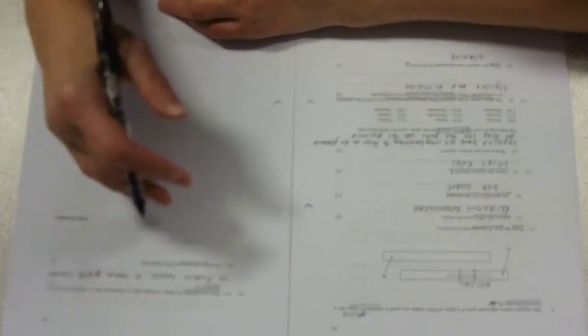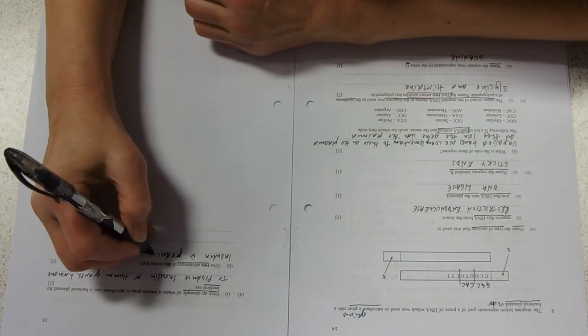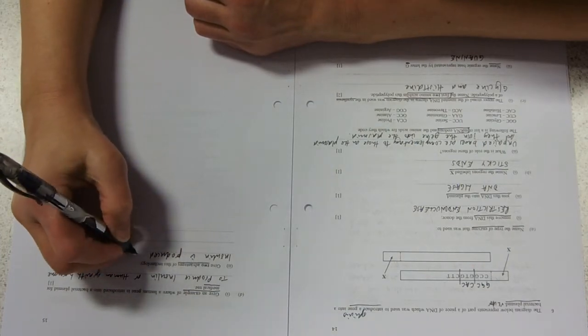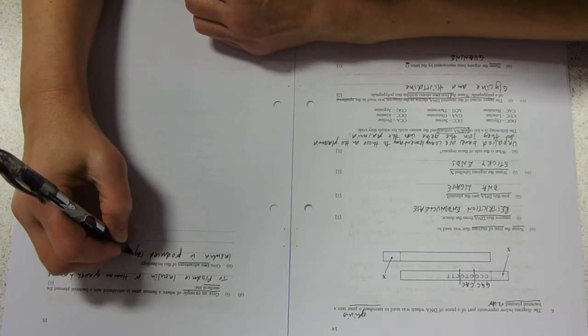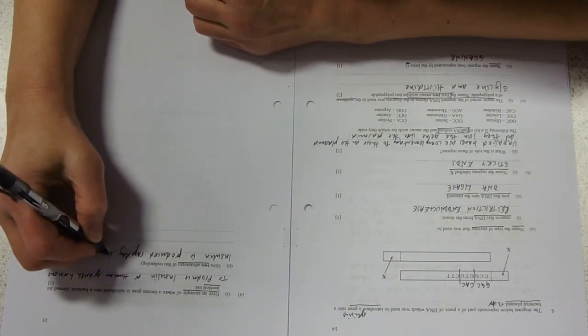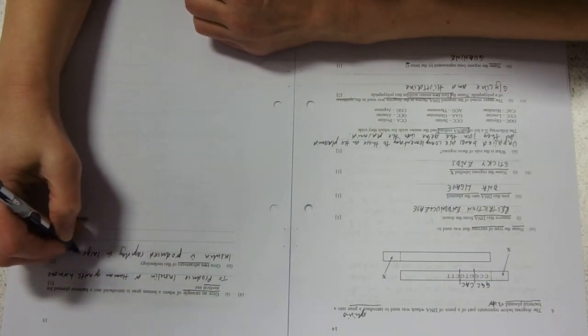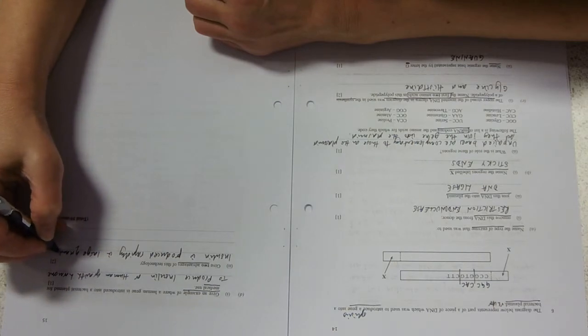So we get insulin. I'm going to use my insulin example. It is produced rapidly in large quantities, so better than using a pancreas.